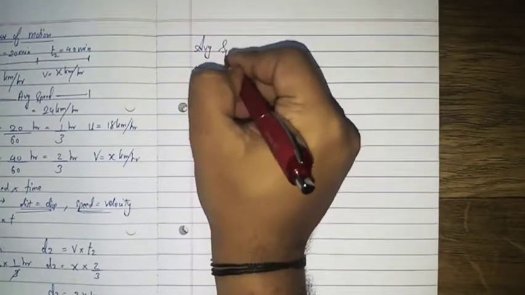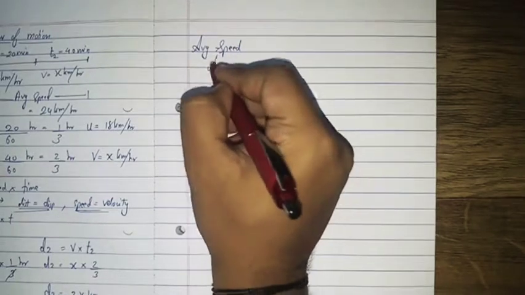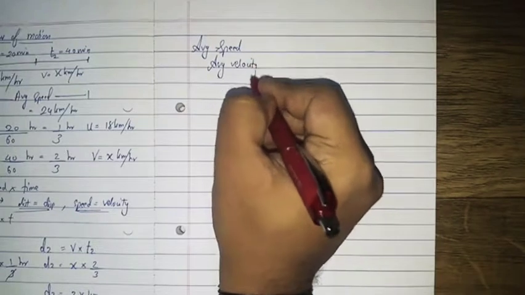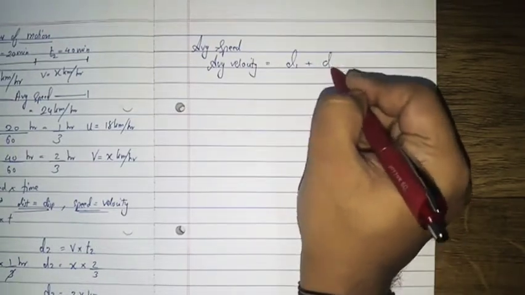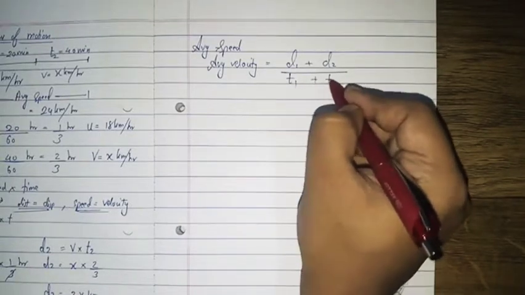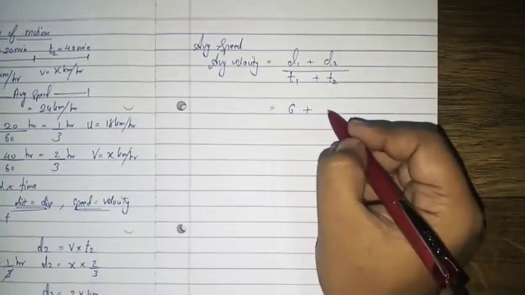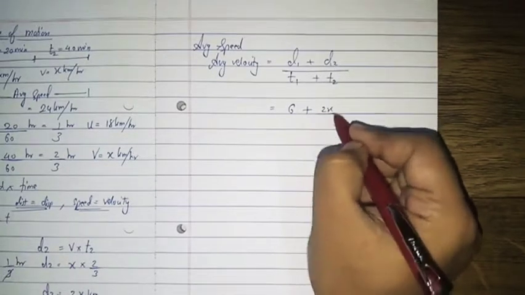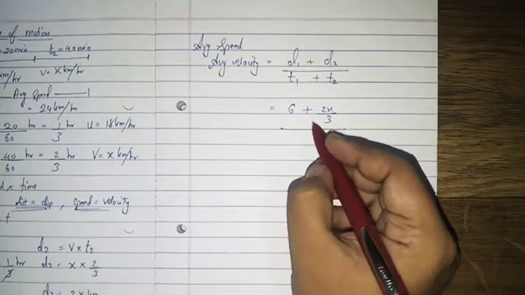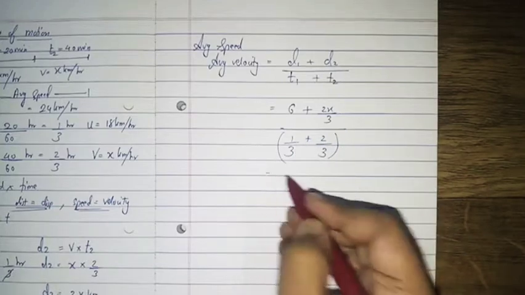What is the formula for average velocity? Okay, what is the formula for average speed and average velocity? Average velocity equals sum of the distances, distance 1 plus distance 2, upon time 1 plus time 2. So what did we get for distance 1 here? 6 kilometers. What did we get for distance 2? Right? What was time 1? 1/3. What was time 2? 2/3. And now just calculations.